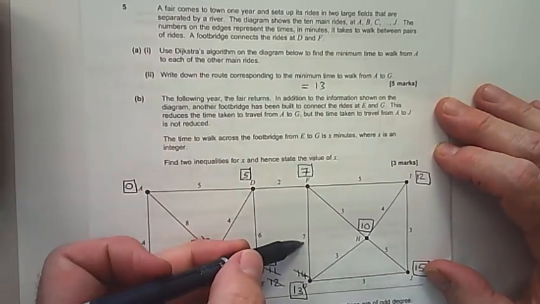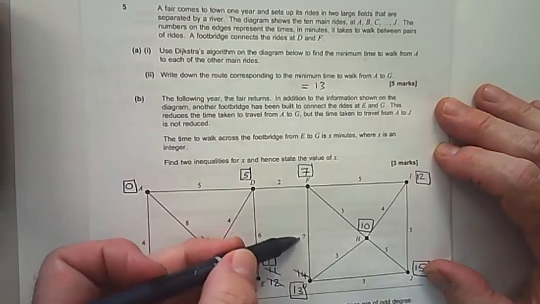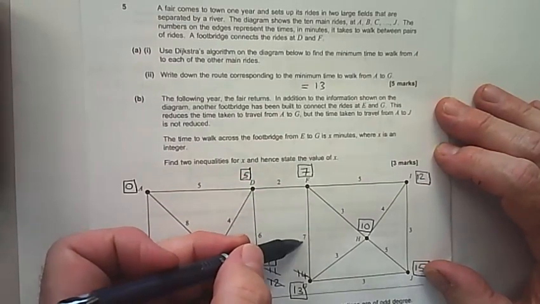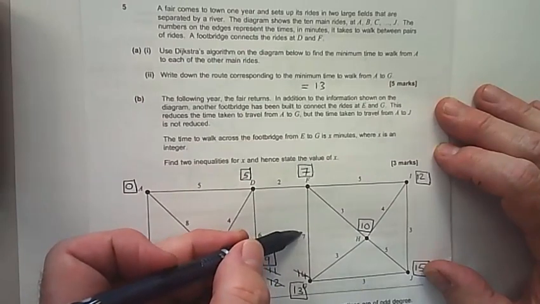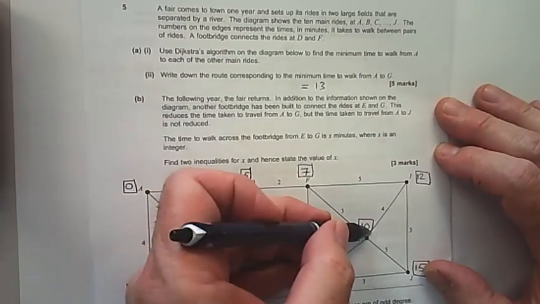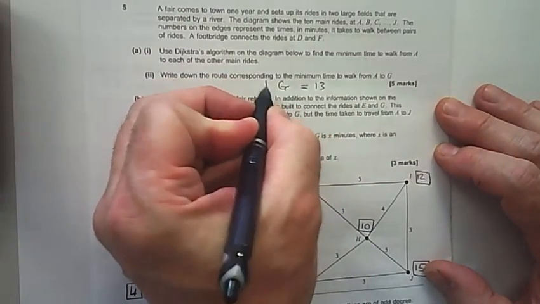To find the route, we backtrack. We subtract the permanent labels to see if they come to the same as the weight on the edge. 13 minus 7 is 6, so clearly that isn't part of the route. 13 minus 10 is 3, so we could go to H. We'll investigate other possibilities just in case there's a second route, but clearly that doesn't work.